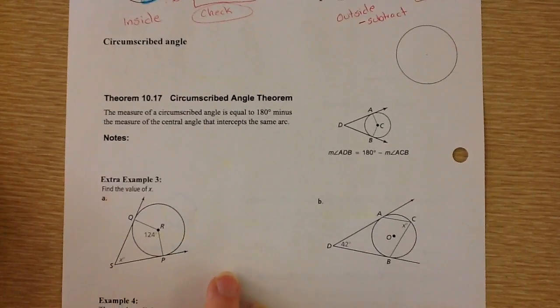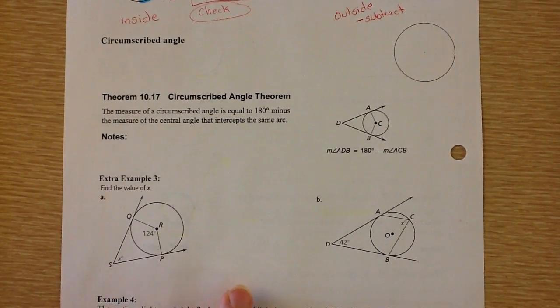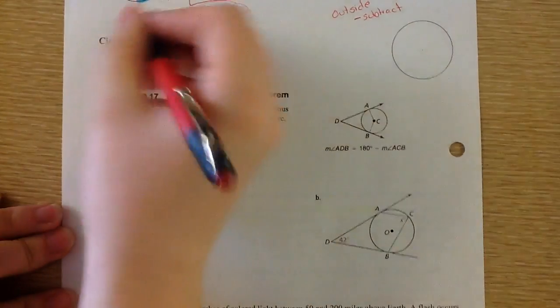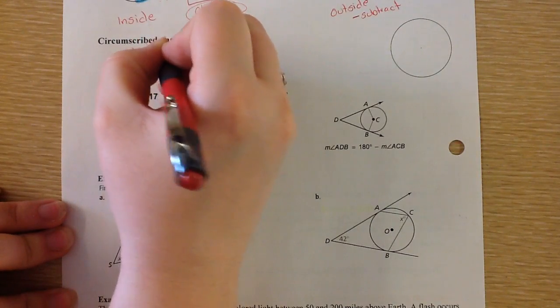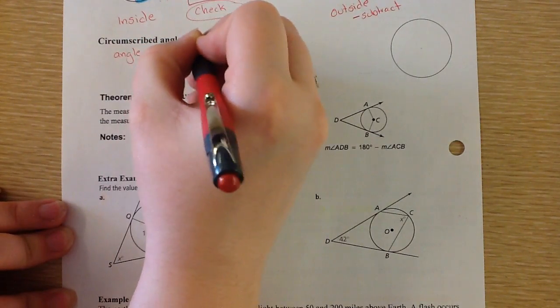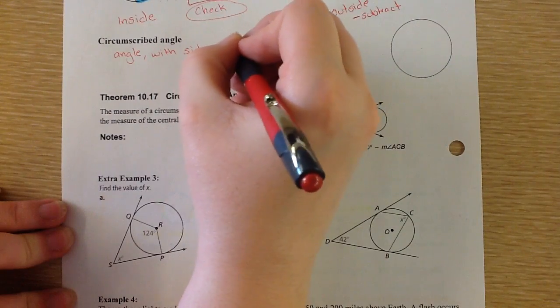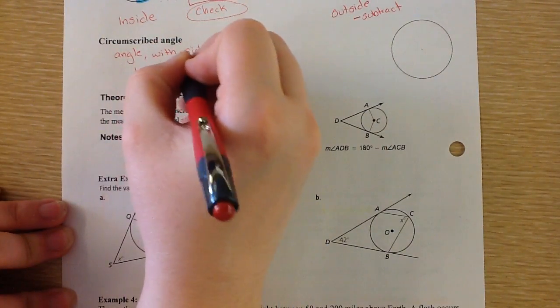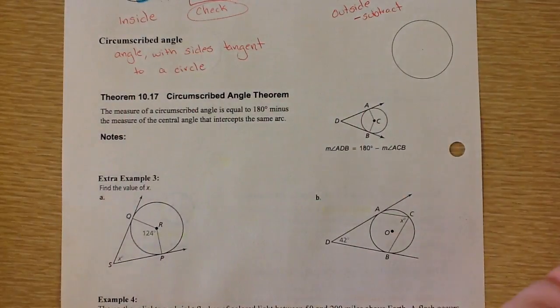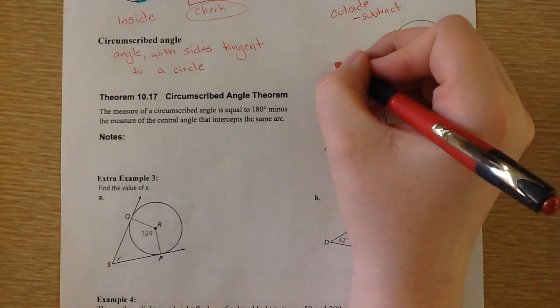All right, circumscribed angle. So first of all, let me talk about what a circumscribed angle is. A circumscribed angle is basically just an angle with sides tangent to a circle. Okay. So a circumscribed angle is basically, I have an angle, let's say this is my vertex here.